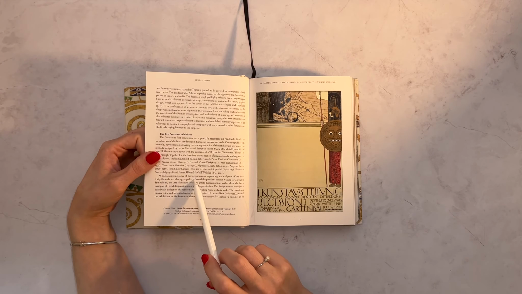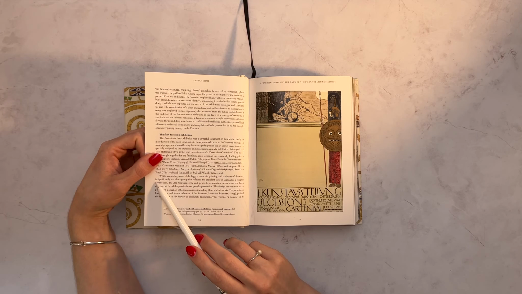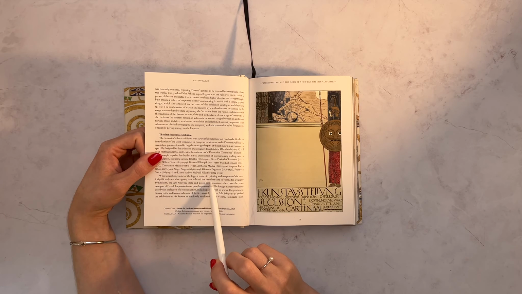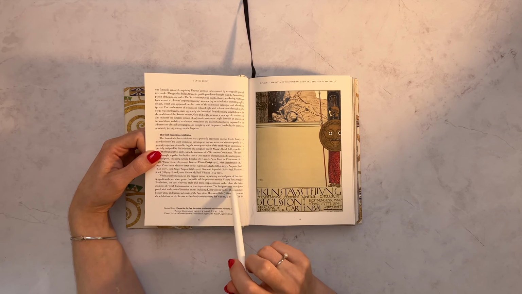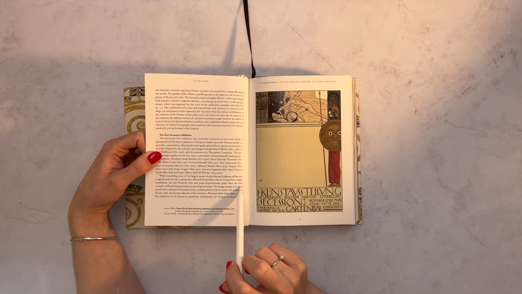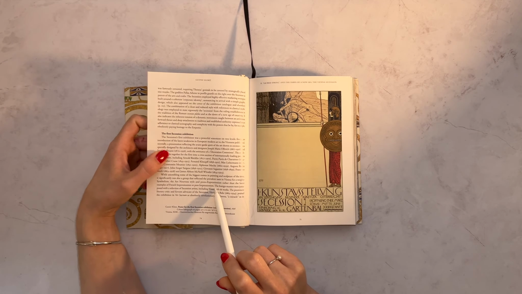While assembling some of the biggest names in painting and sculpture of the time, it significantly was also a group that reflected the prevalent taste in Vienna for a weighty symbolism, the Art Nouveau style, and Proto-Expressionism, rather than the latest examples of French Impressionism and Post-Impressionism.